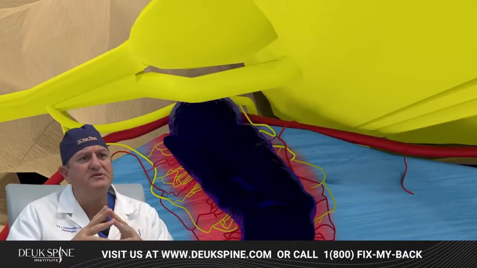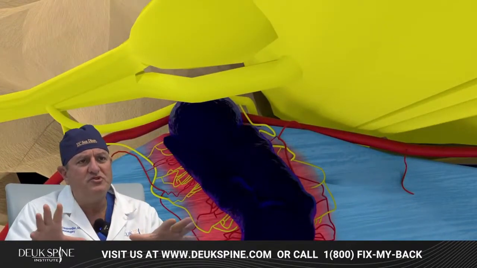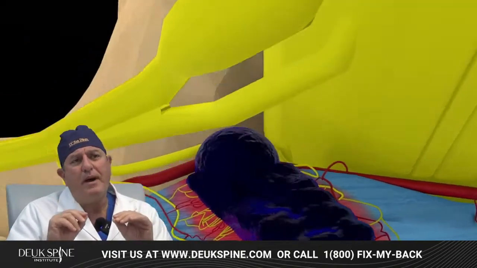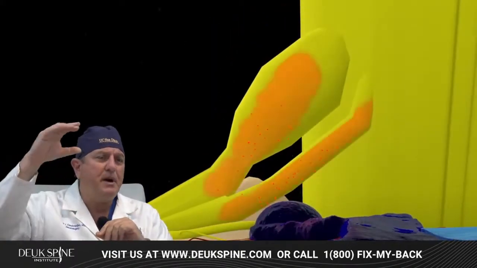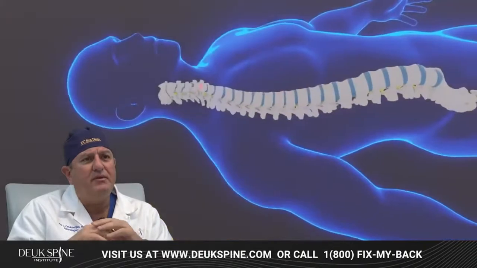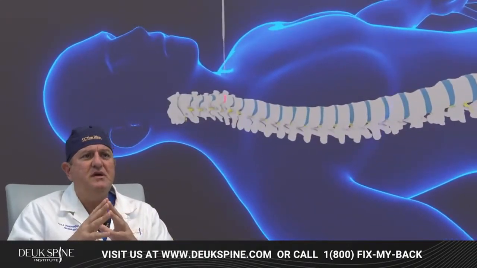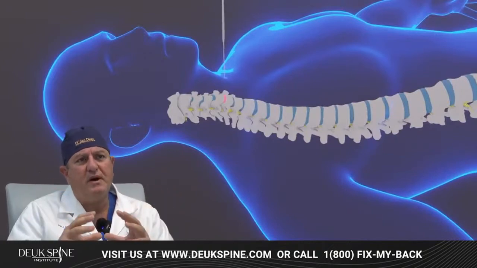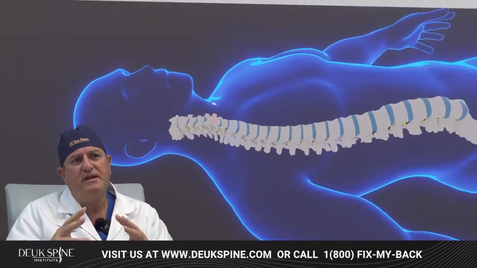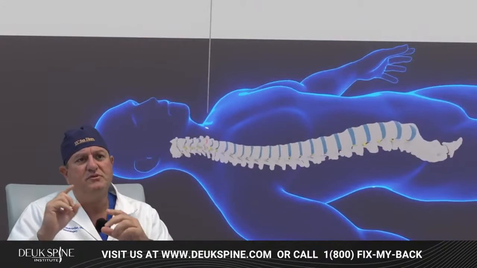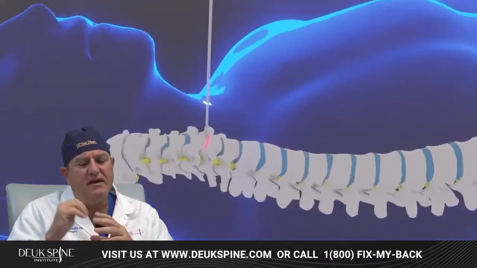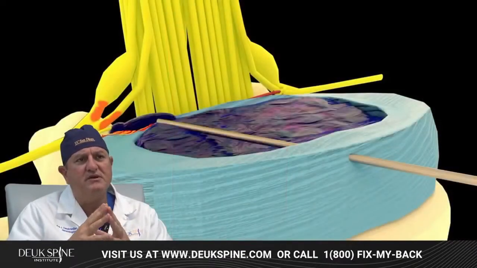The problem is most surgeons don't know about this surgery, and they don't know about it because they're not being puppet controlled by the big companies to do the endoscopic surgery. You see, there has to be a motivating force behind it. For us at Deuk Spine Institute, the motivating force is to do what's best for the patient, least invasive, most successful treatment. And that's the Deuk laser disc repair endoscopic surgery.